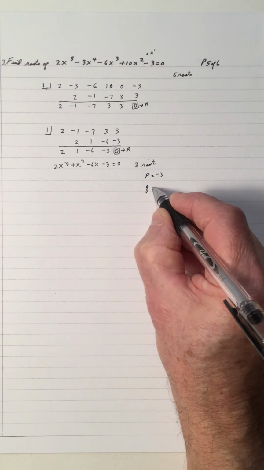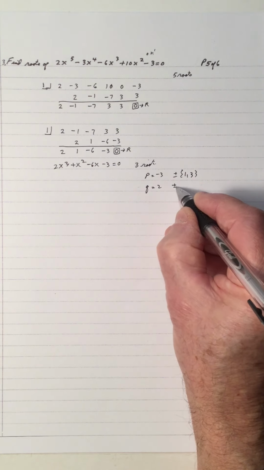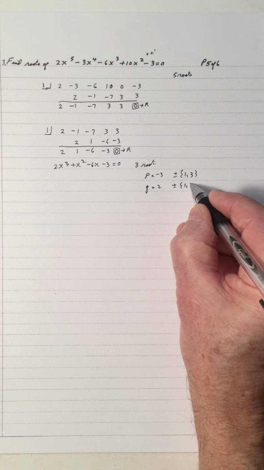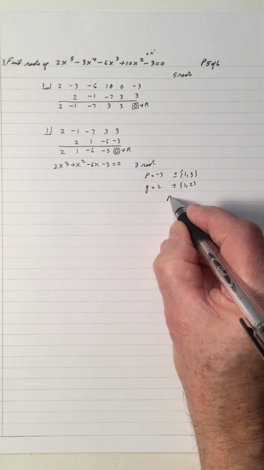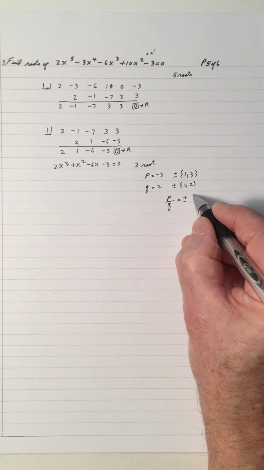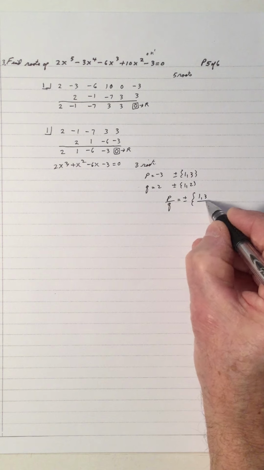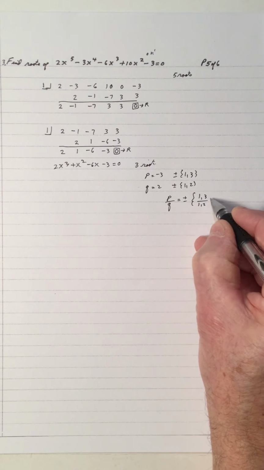So the possible factors are plus minus 1 and 3. For 2 is plus minus 1 and 2. So p over q is plus minus the factors of 1 and 3 divided by the factors of 1 and 2.